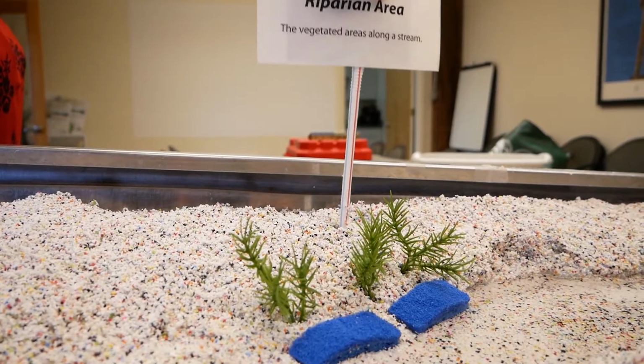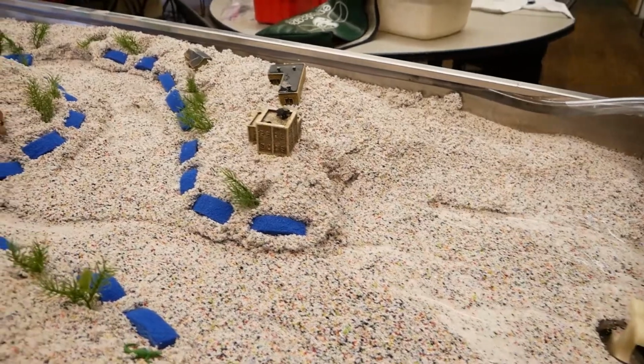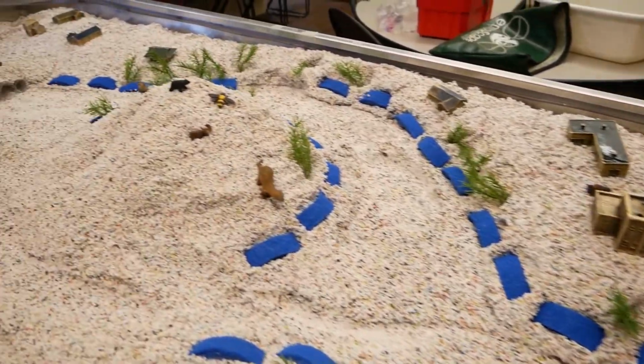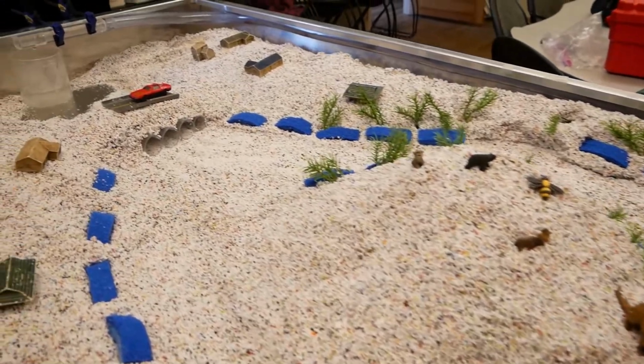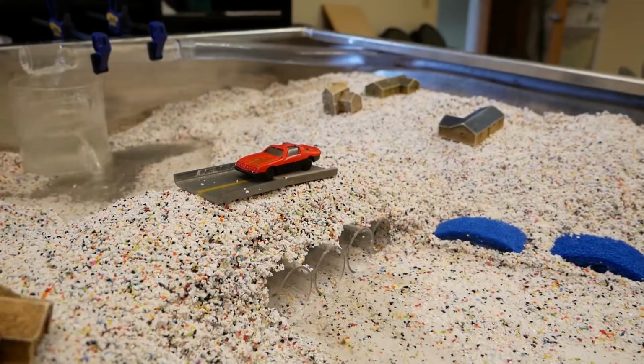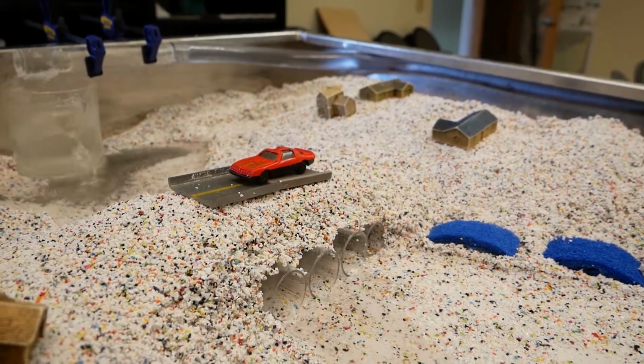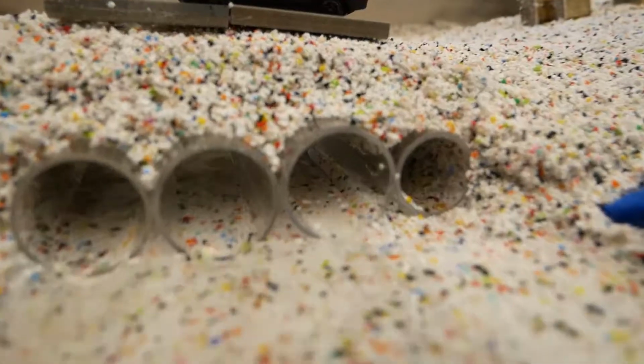Riparian areas, or buffers, are incredibly important for stream health. We've gone ahead and added lots of riparian areas to the banks of our river, which should help keep the sediment in place. We've also added a small stream crossing, made up of tubes, or culverts, as they're called.